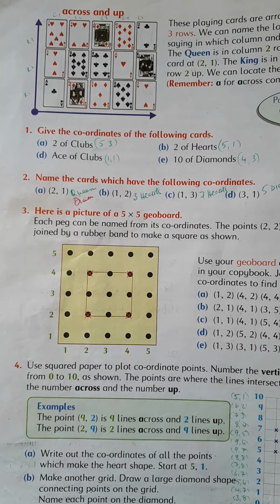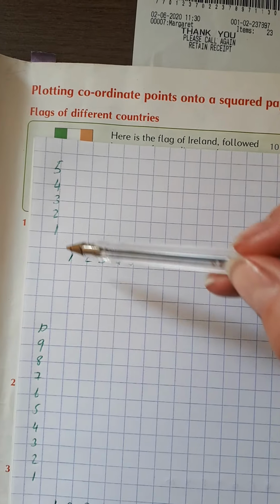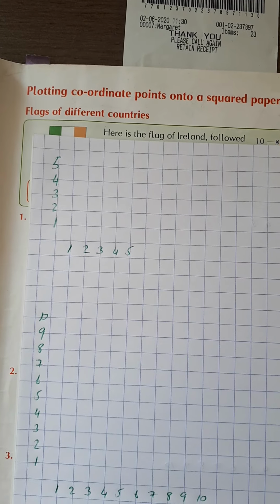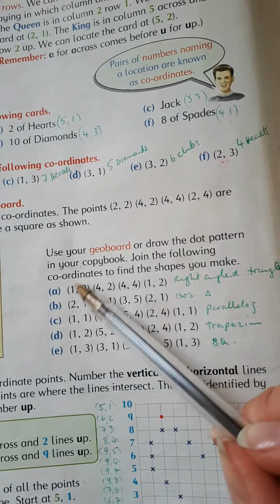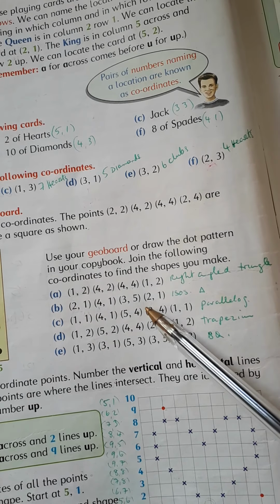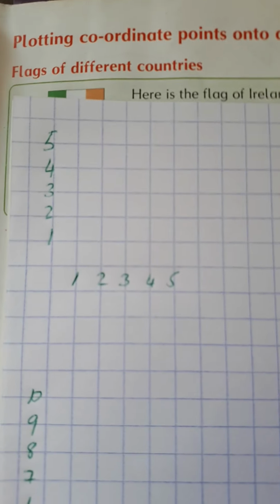Okay, so the next question then here is, it asks us to use a geoboard, but we don't have any geoboards obviously at home. So what you could do is you could improvise and you could just draw a little simple 5x5 frame in your copybook. And what they're asking you to do is to use the plots here, or the points that you've been given, and the coordinates, and plot them onto your little graph, and then figure out what kind of an angle or what kind of a shape you have.